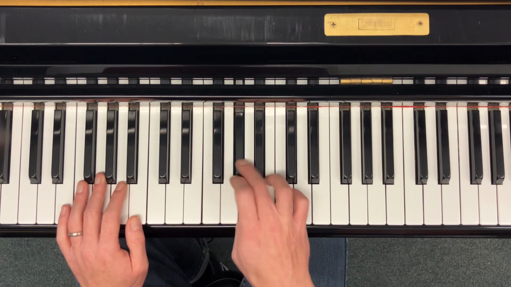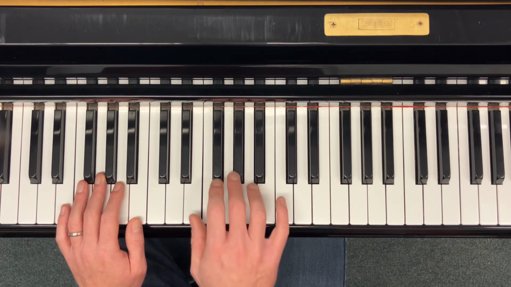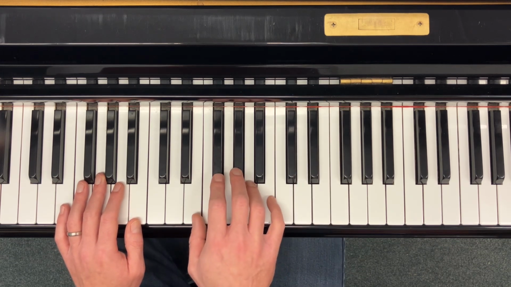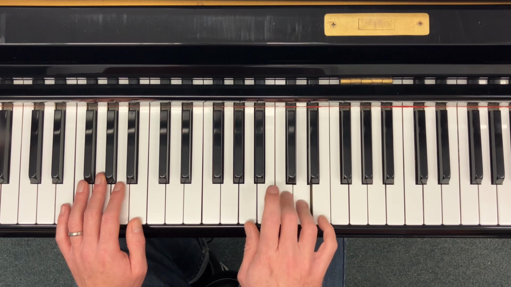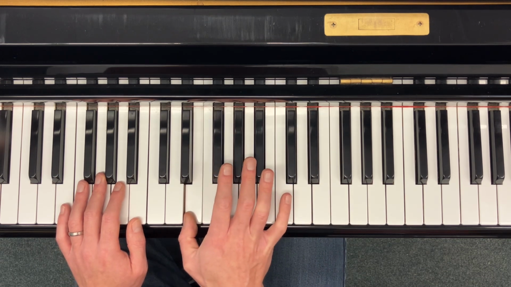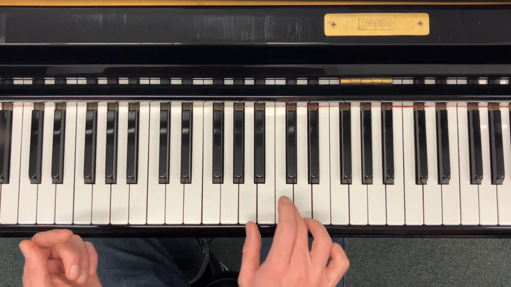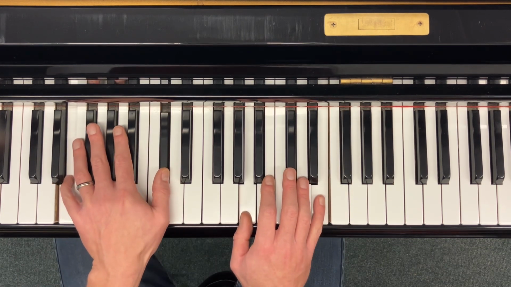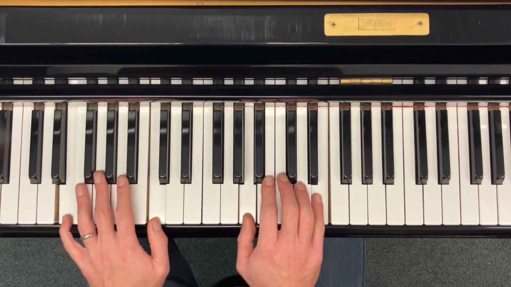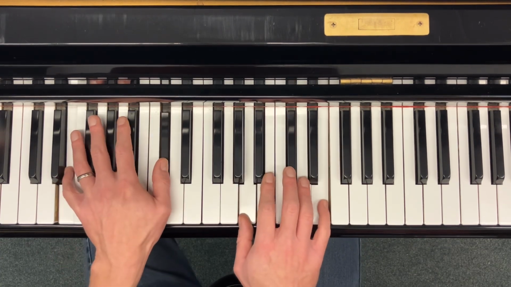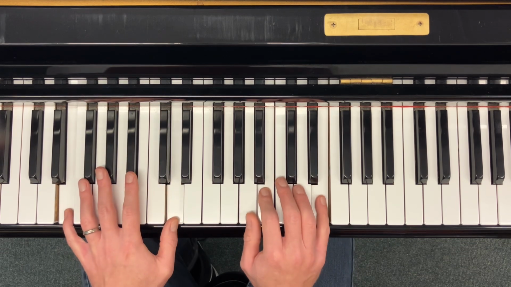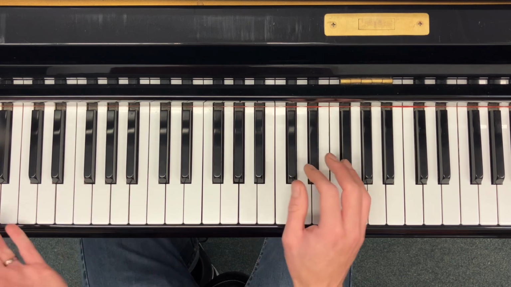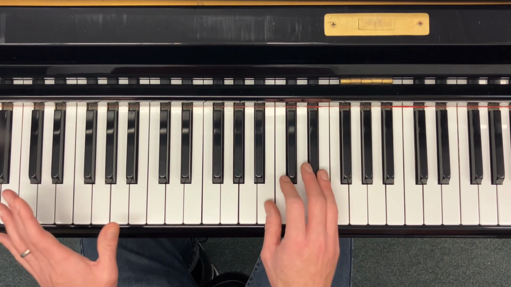E major, flat the 7, E Mixolydian, and then flat the 6 too. Okay, E Mixolydian with a flat 6, and it sounds great in context. And then one last one whilst we're in the song.